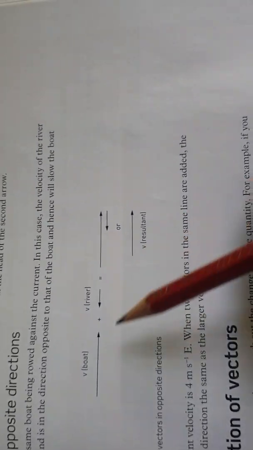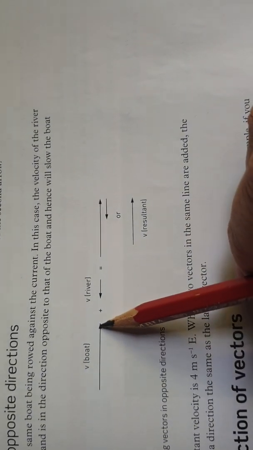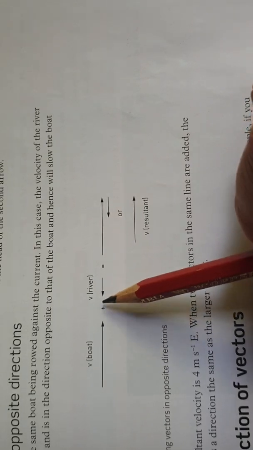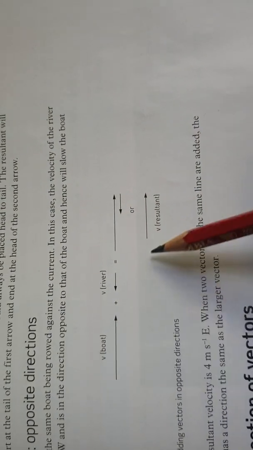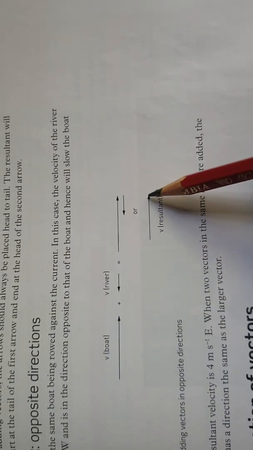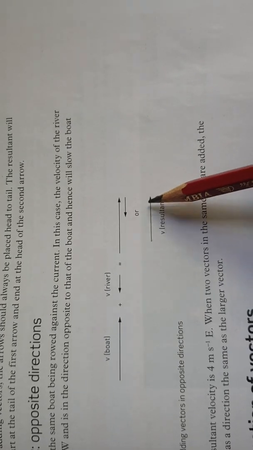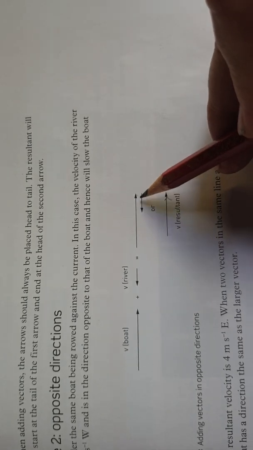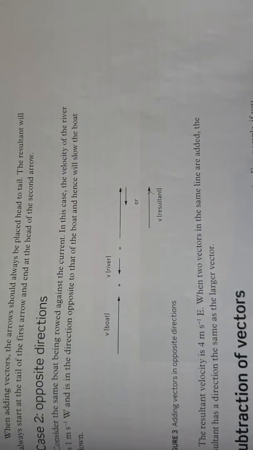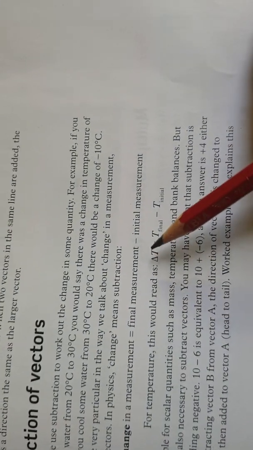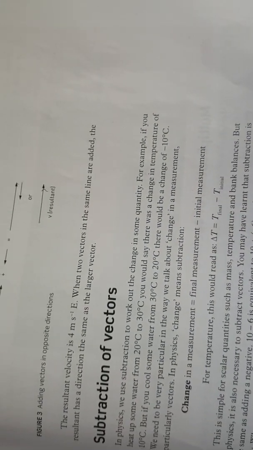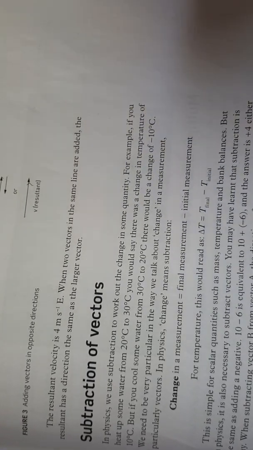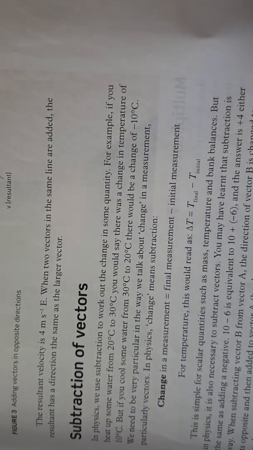Right, next case, we've got a person going against the current, the river's pushing back. So the overall resultant is that their velocity is decreased. They've got a smaller velocity. But again, it's tip to tail to work that out. Right, and then they've got talking about how we worked out change in temperature. Temperature is not a vector, so that's how you would do a scalar.